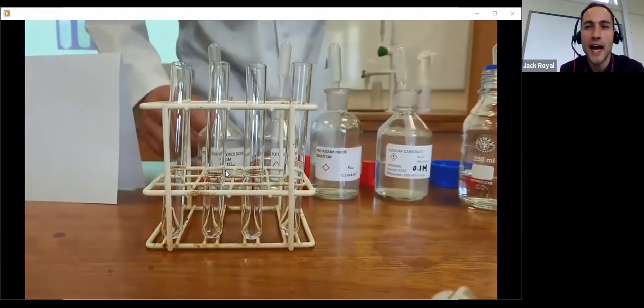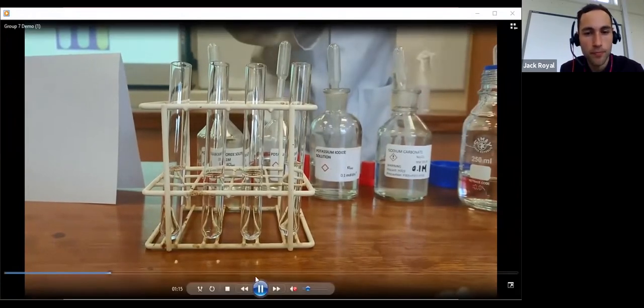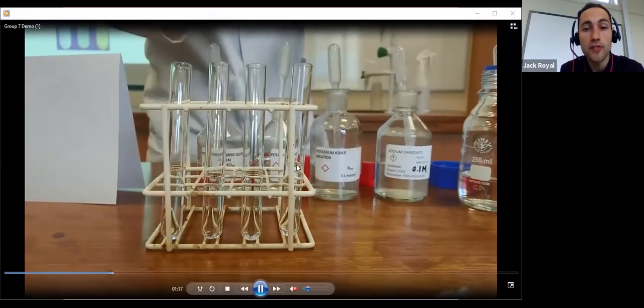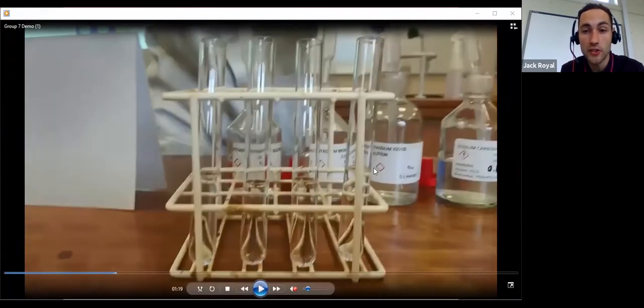Can you remember the gas that's produced in that case? So now that I've added acid to the carbonate solution and I saw effervescence or fizzing, I don't need to add any more chemicals to that.